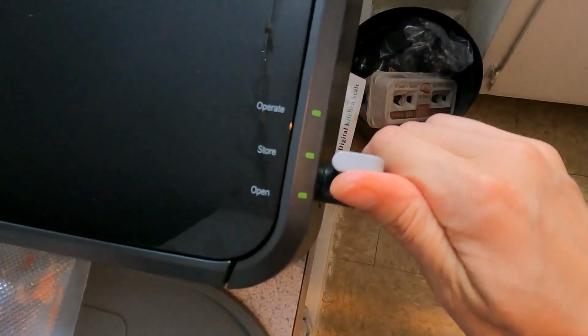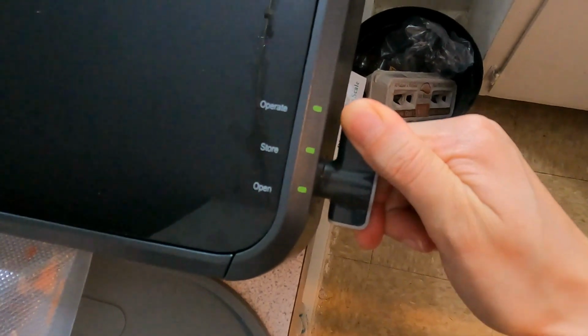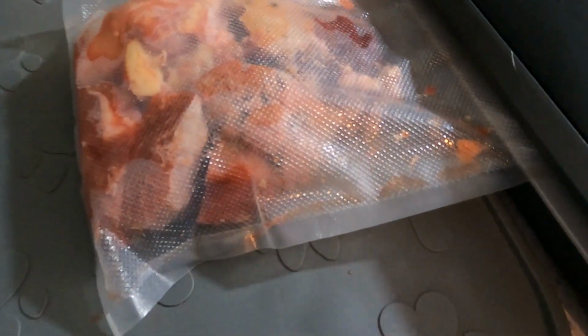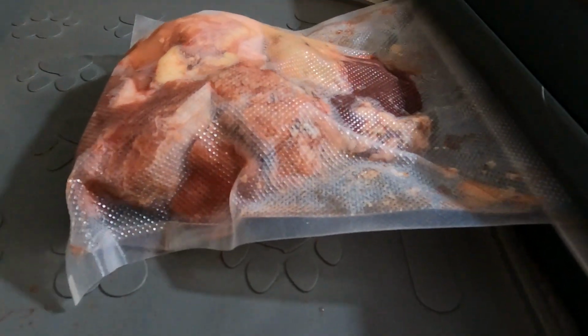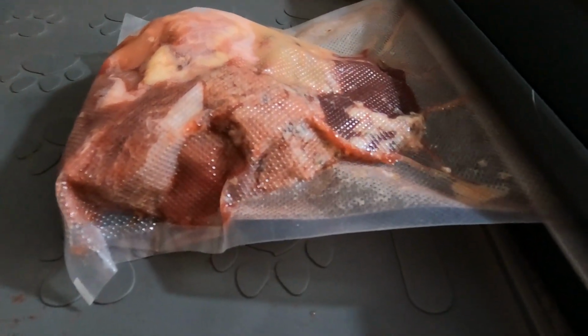So I'm gonna set it again to operate, and I just realized there's actually a button on here that says dry and moist. So I forgot to change that to moist. So we're gonna hit vacuum seal again. Let's see how it does. Hopefully this will, no, there's still a lot of moisture coming out. So I'm gonna have to figure out how to best utilize this.